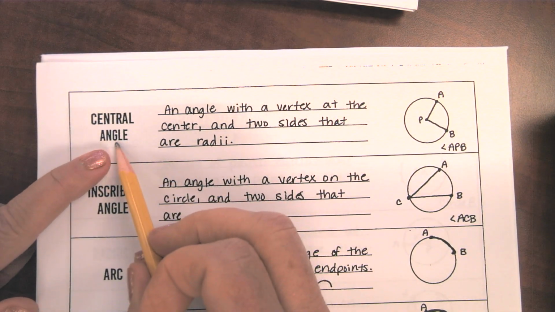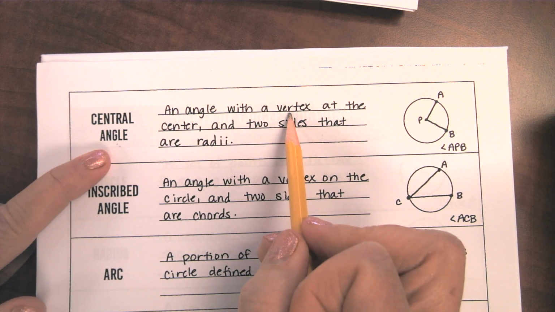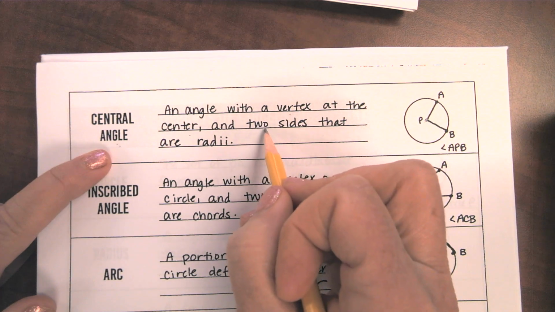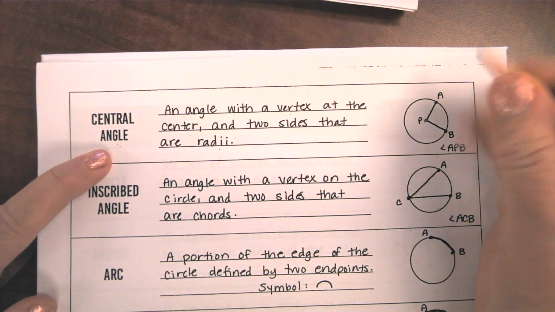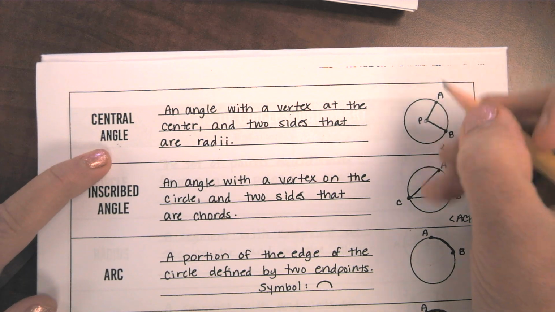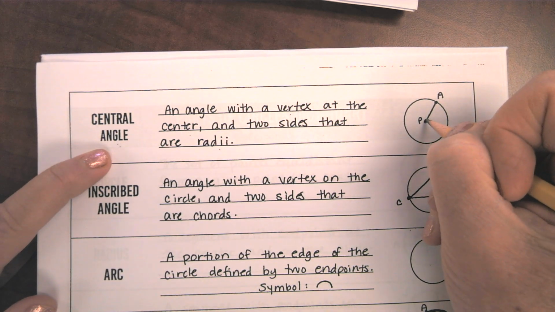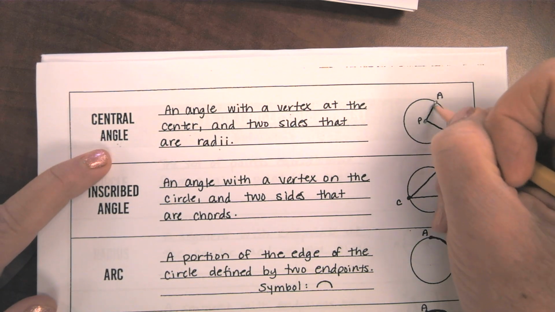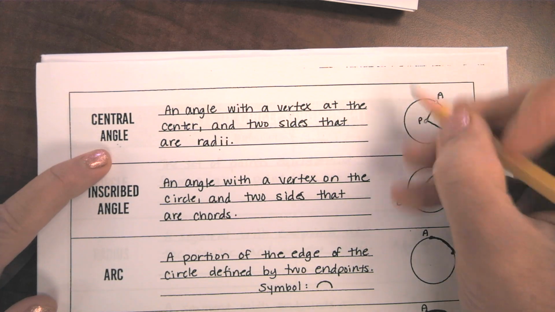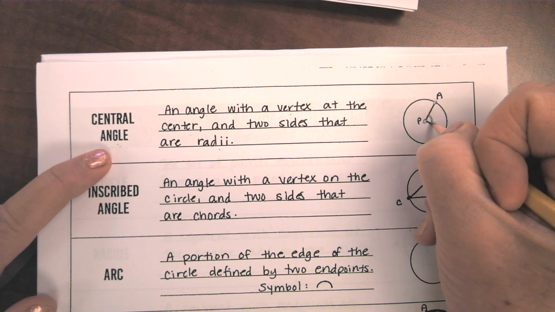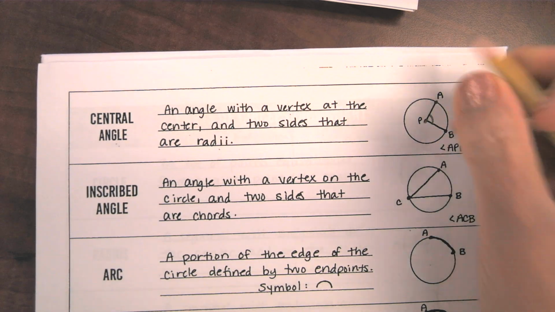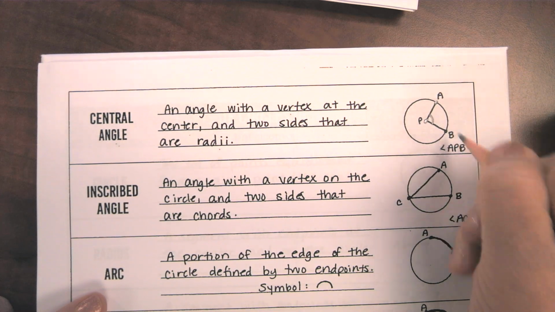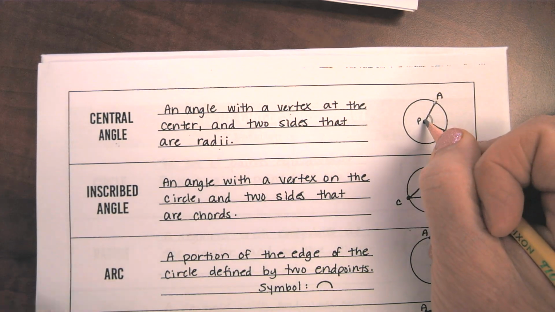A central angle. A central angle is an angle with a vertex, which is going to be our point here, at the center, and 2 sides that are radii. So what that means is we've got segments that are starting at the center of our circle and ending on the circle, which means this is a radius and this is a radius, but because the angle is at the center of the circle, we call it a central angle. And we name this angle APB. Notice that P is in the middle because our vertex is in the middle.